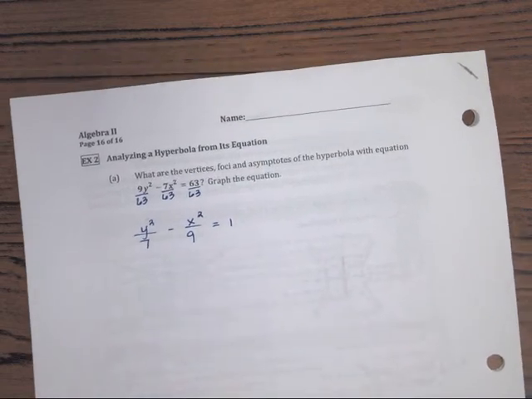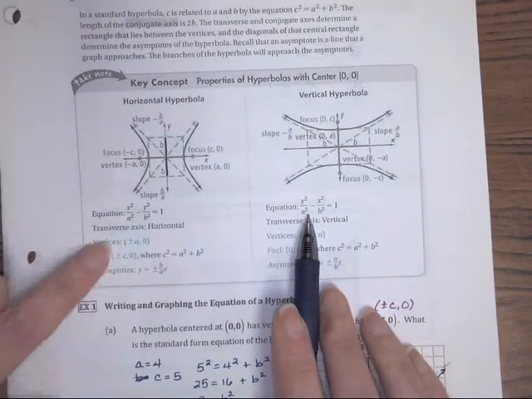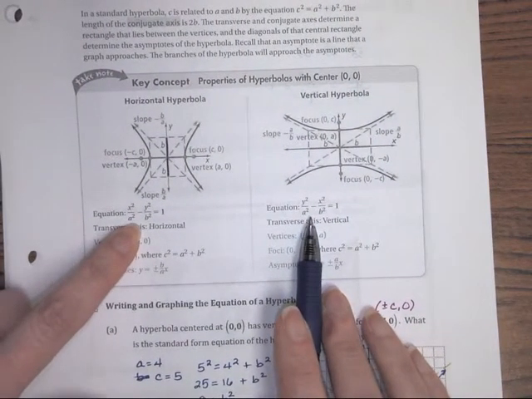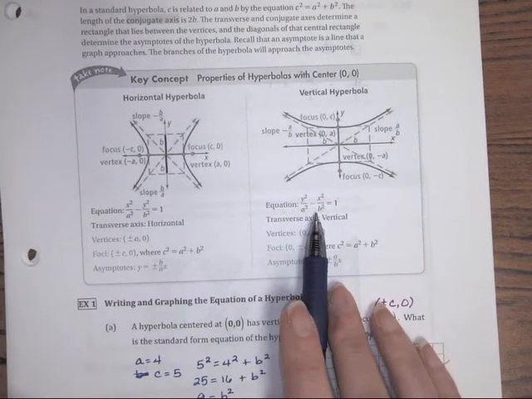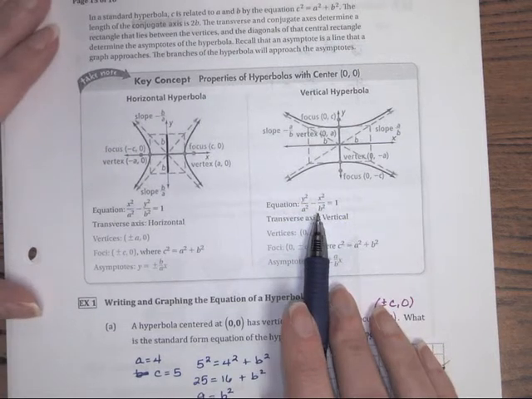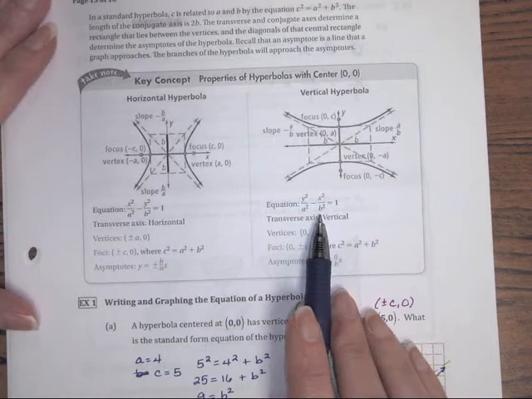Okay, let's go back to this box for a second. I have y squared minus x squared. That's this one. This one is x squared minus y squared, right? We have a vertical hyperbola this time. So with a vertical hyperbola, our a squared comes under the y squared, and our b squared comes under the x squared.